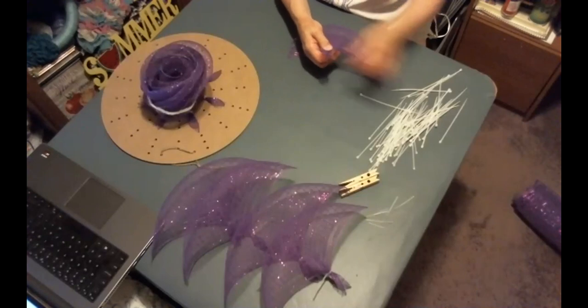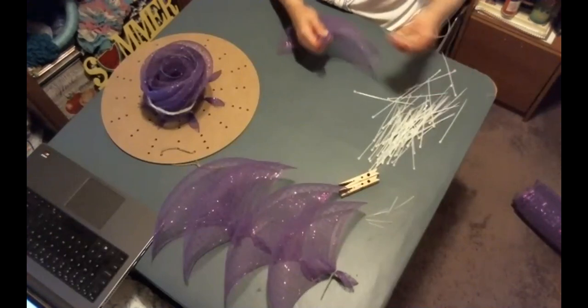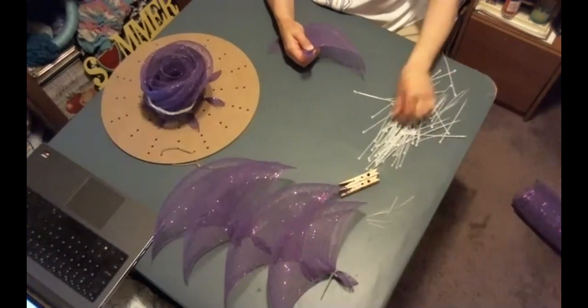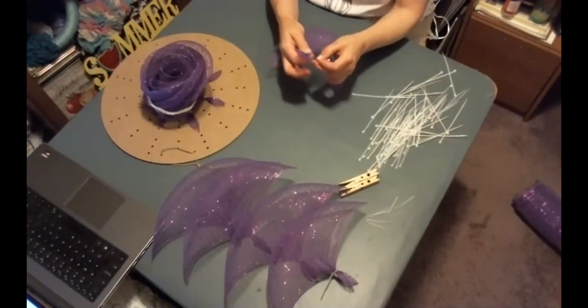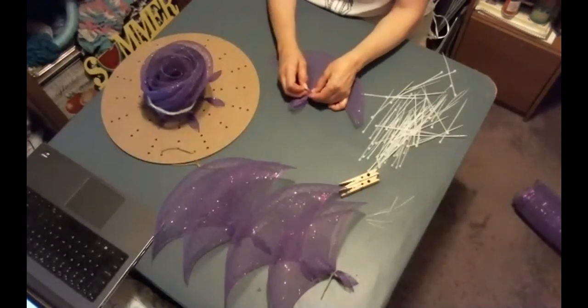Once you get the hang of it, it's going to be very easy. It's just initially knowing how to attach your petal that can be a little frustrating.